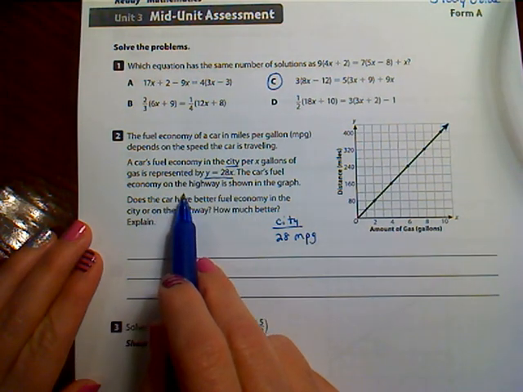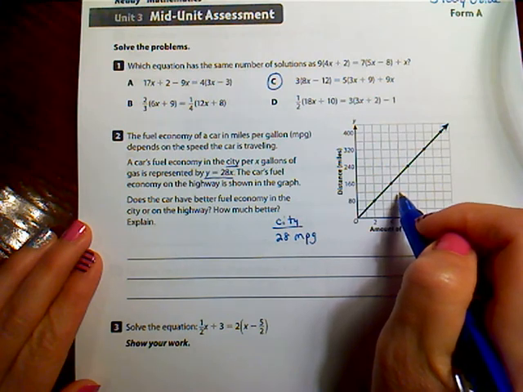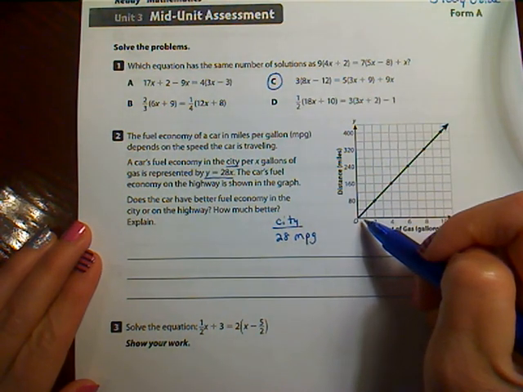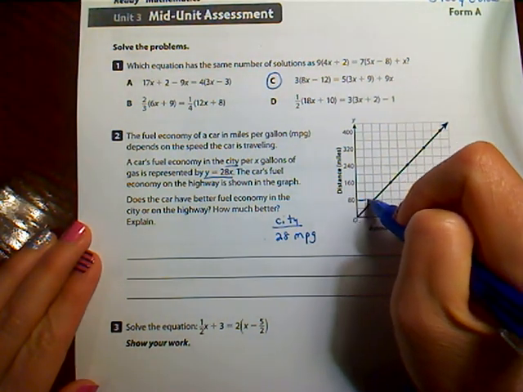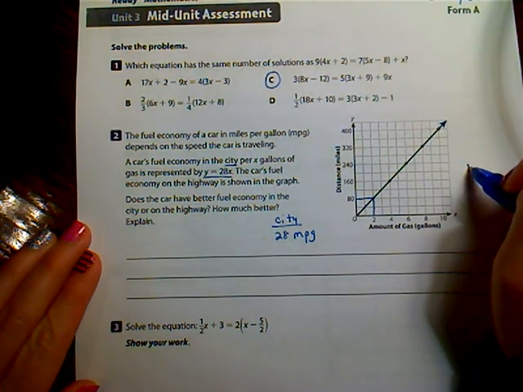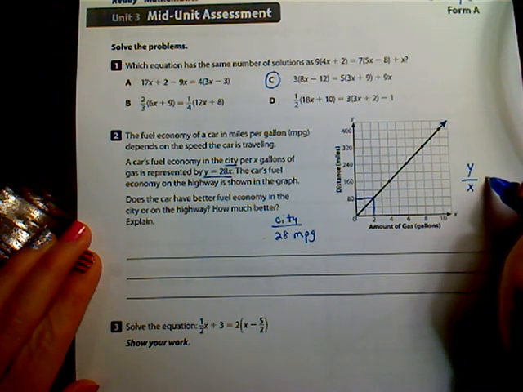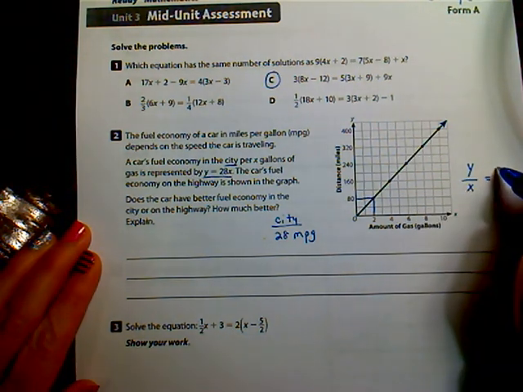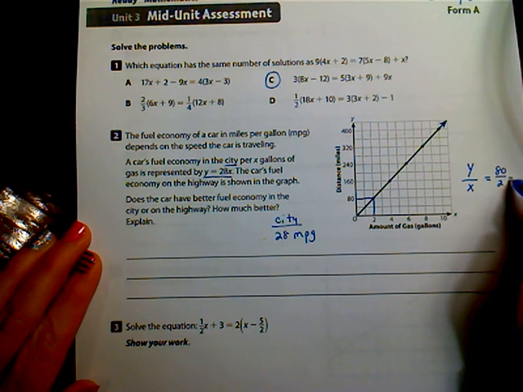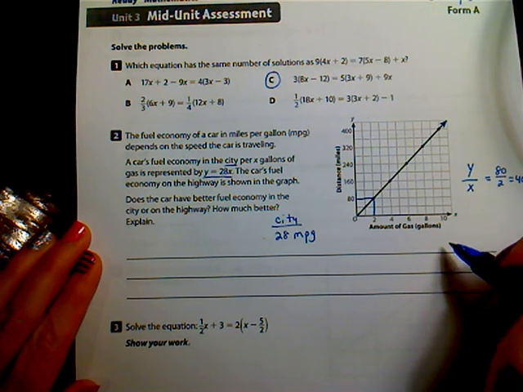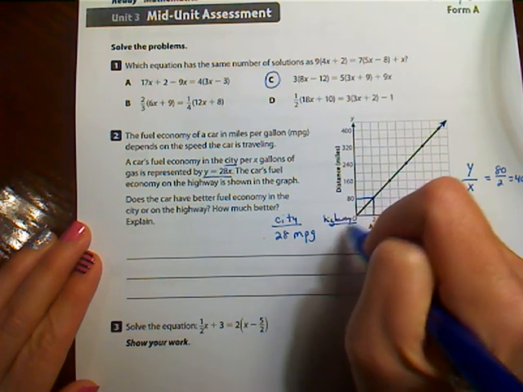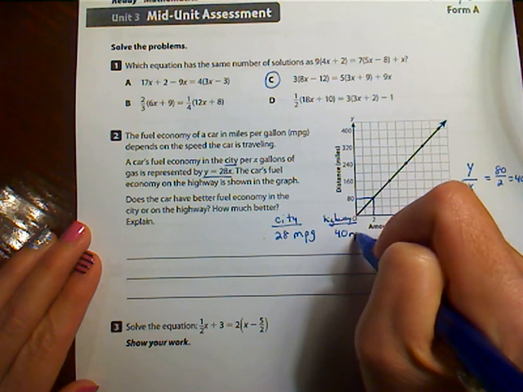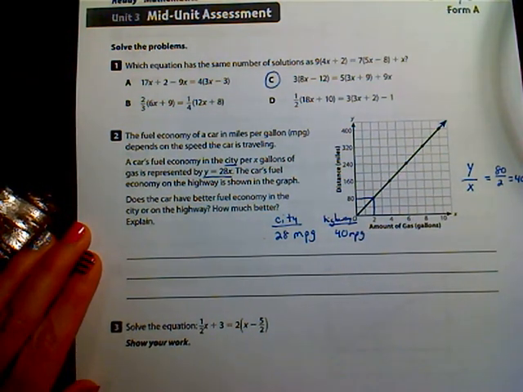The car's fuel economy on the highway is shown in the graph. Now this graph goes through the origin, which means it's proportional. So when it's proportional, all you have to do is y divided by x. In this situation, my y is 80. So 80 divided by 2 gives me 40. So on the highway, I'm getting 40 miles per gallon. And that is a lot better than 28 miles per gallon.